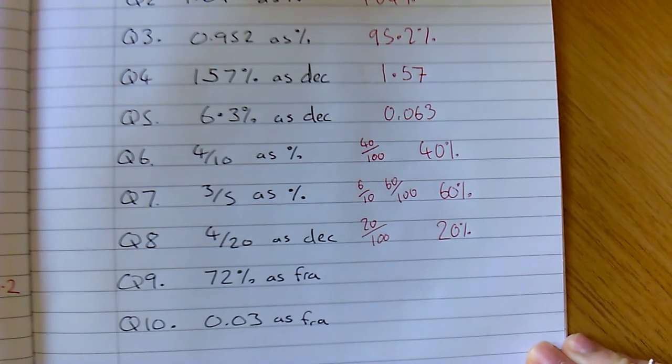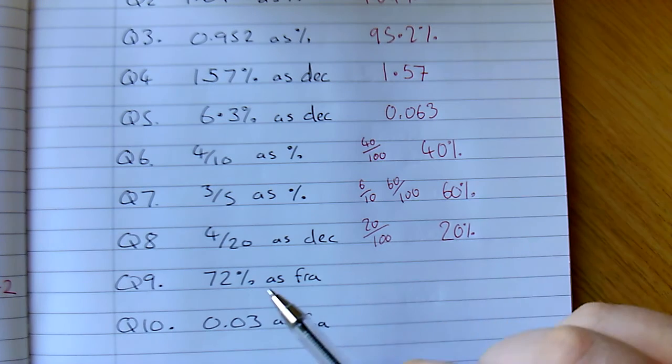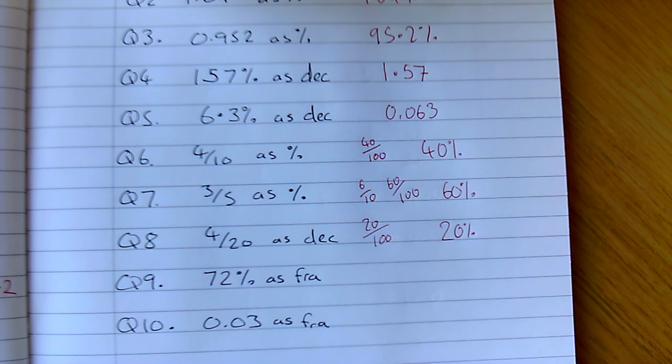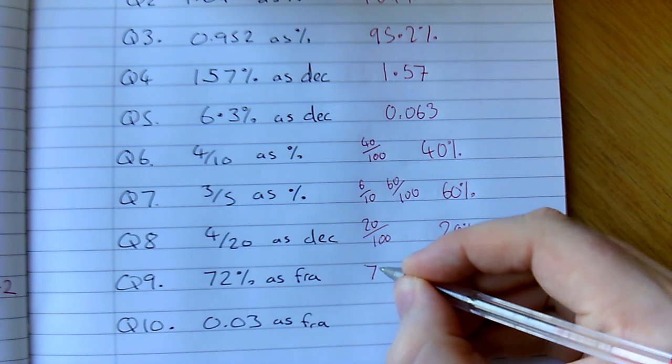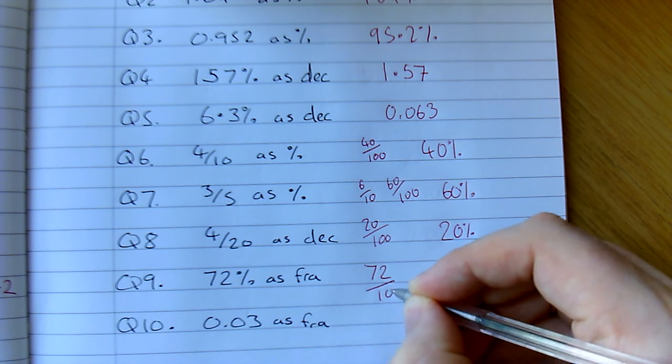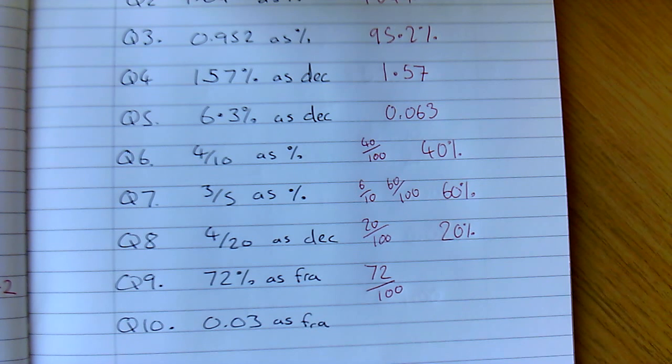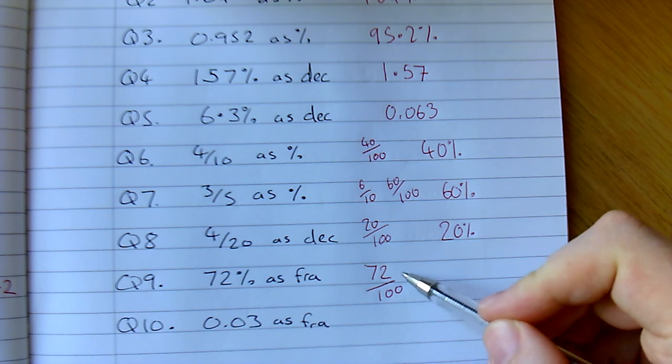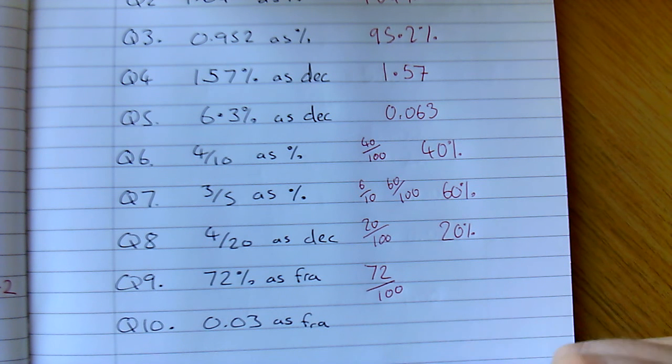2 more questions. So I've got 72% and I want it as a fraction. Well, percentage to fraction is quite straightforward. I'm just going to put it over 100, right? So 72 over 100. Notice if I'd had 72.3, that would have been 723 over 1000 because it's in the thousands column.